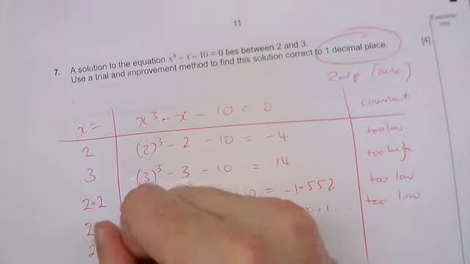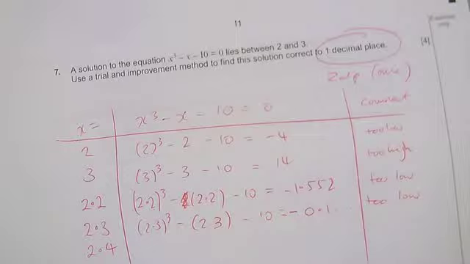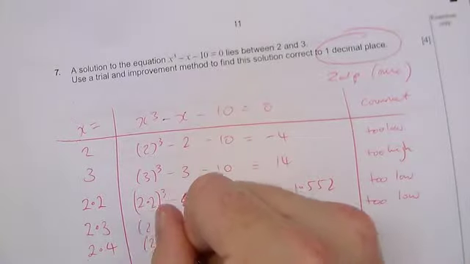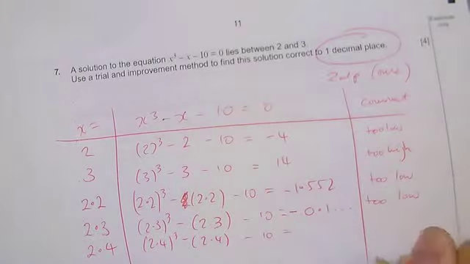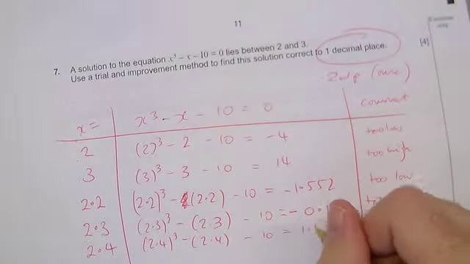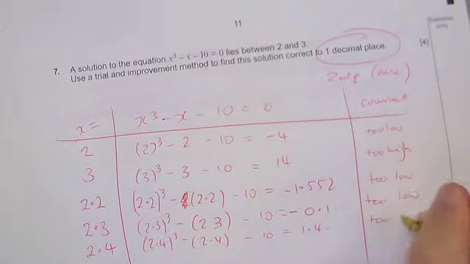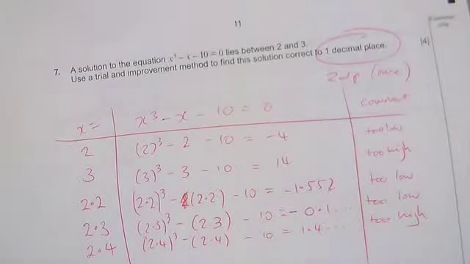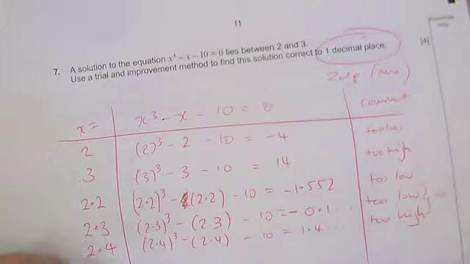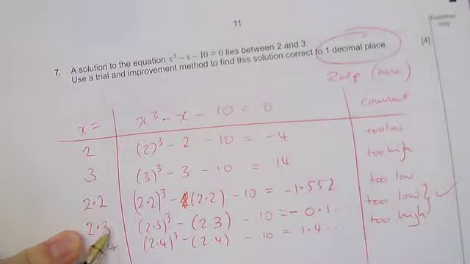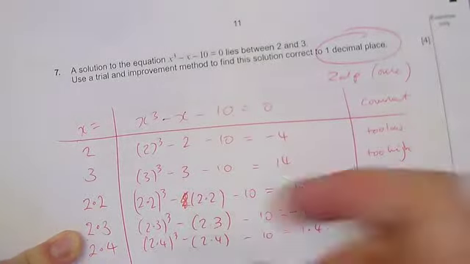So I haven't actually saved a huge amount of work by doing that, but sometimes it can do. So then 2.4 cubed, so I'm pretty sure this is going to be positive. 1.4, and that's too high. Now, that's where I get my mark, where it goes too low, too high. They'll be checking this, they'll be saying, does it go too low, too high? It does. Are these consecutive numbers? Is that one number after another? Yes, it is. So that's how I get that second mark.